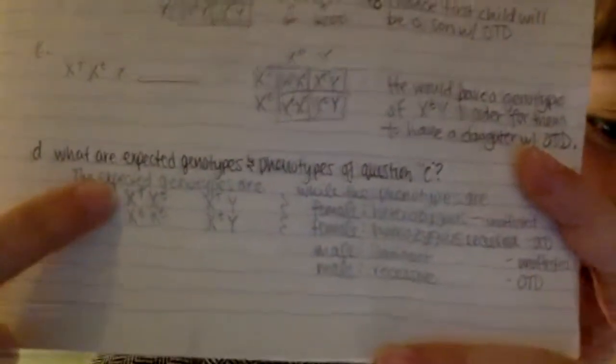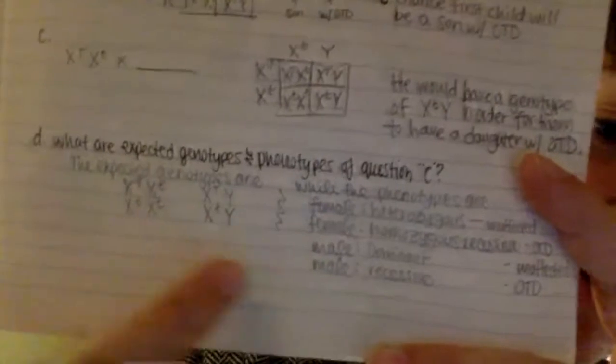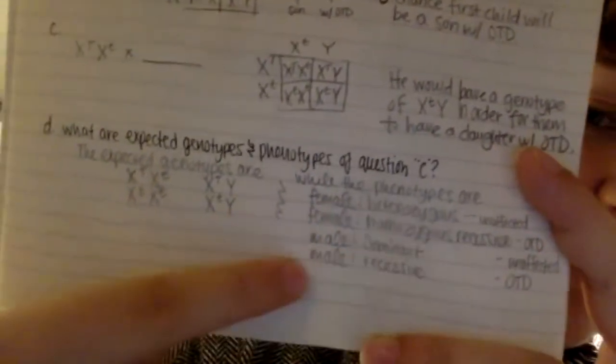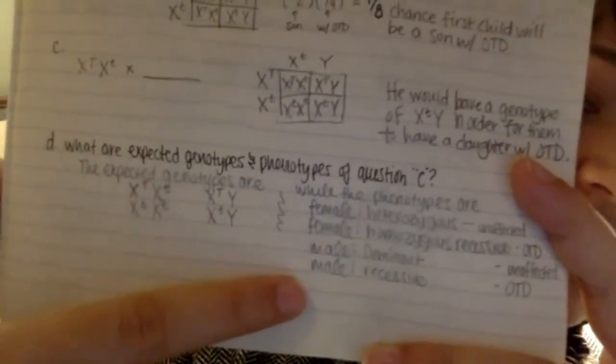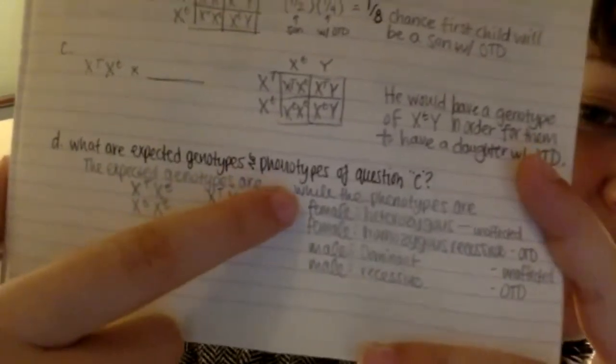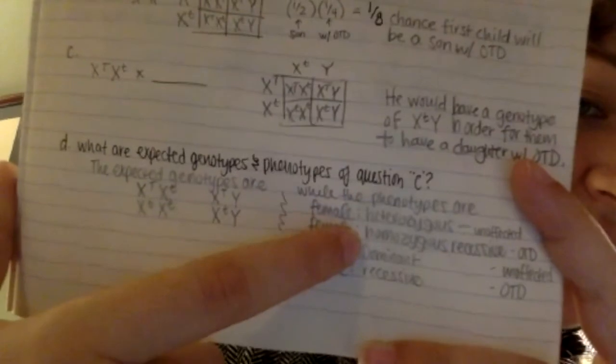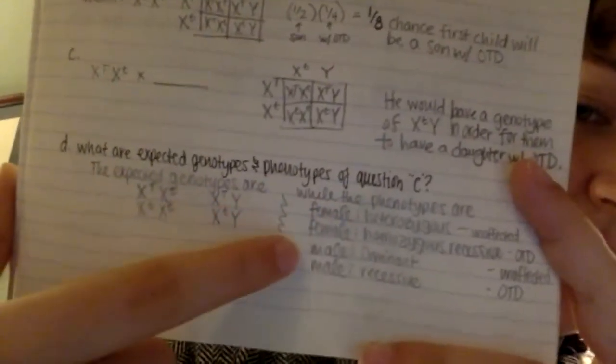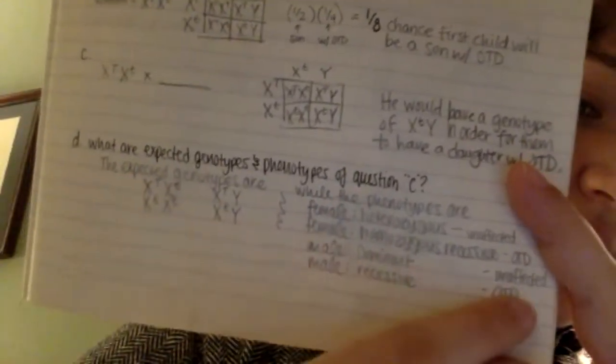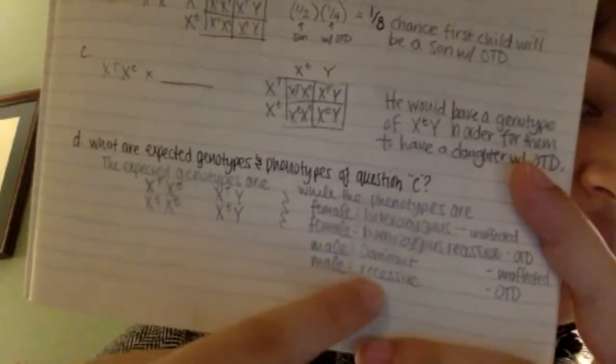So I have all the genotypes right here, and here's all the phenotypes that would be observed in this cross. So you have your females that would be both heterozygous and homozygous recessive, while also having a male that's dominant for that and a male that's recessive.